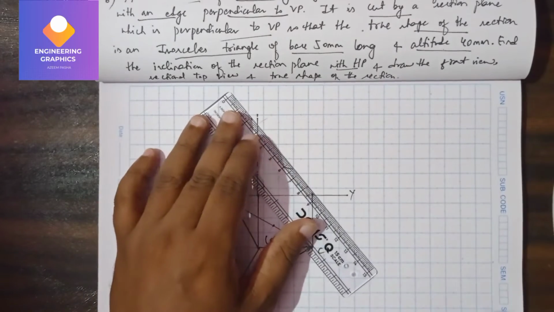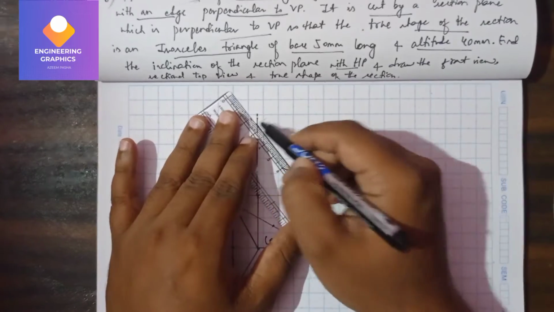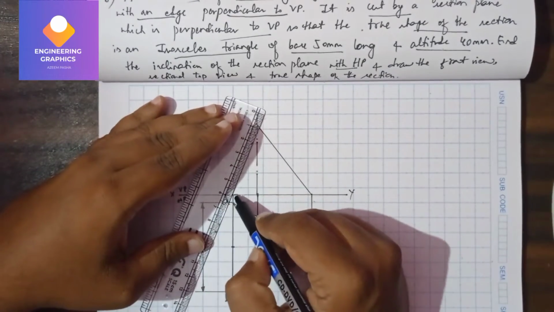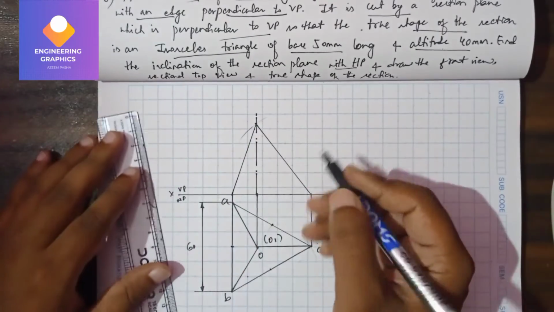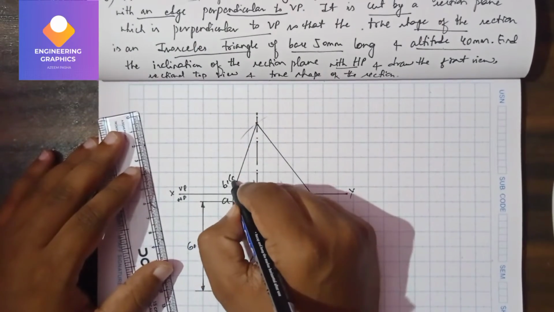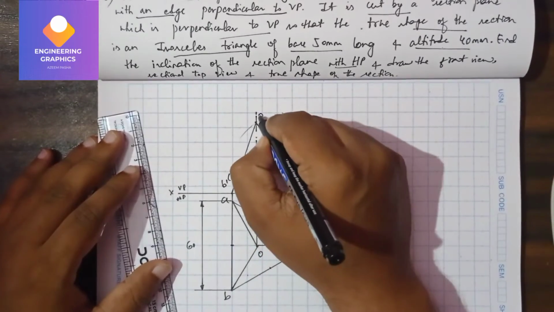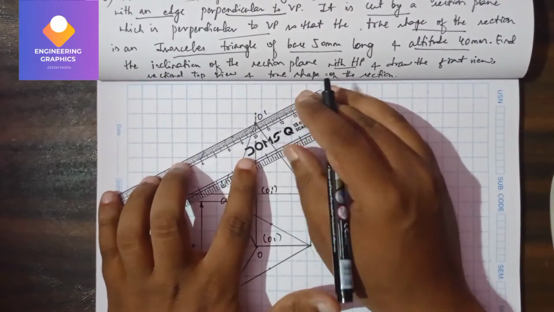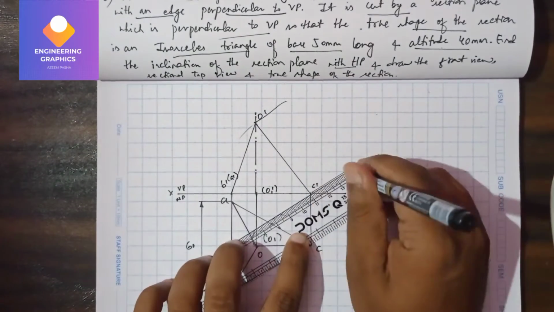I join it. So this is B dash, this is E dash, C dash, O1 dash and O dash. This is having a length of 60.